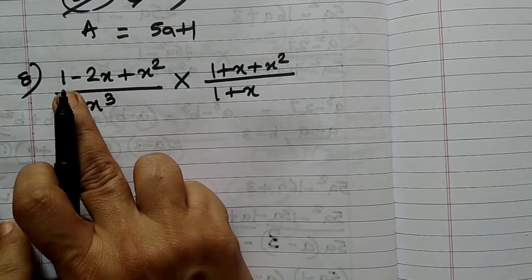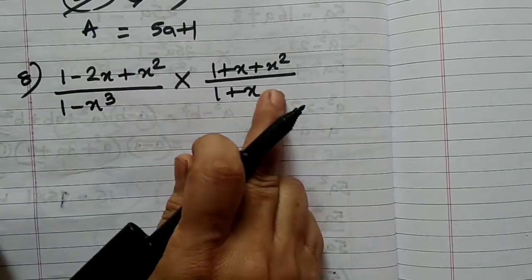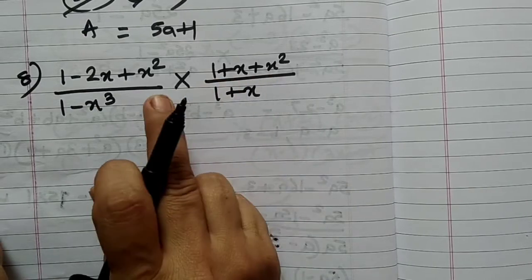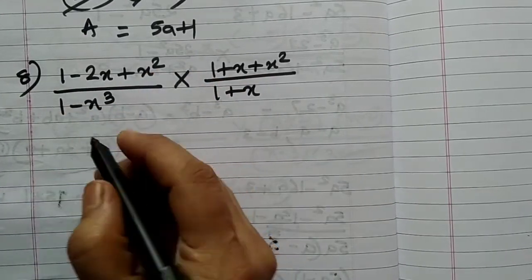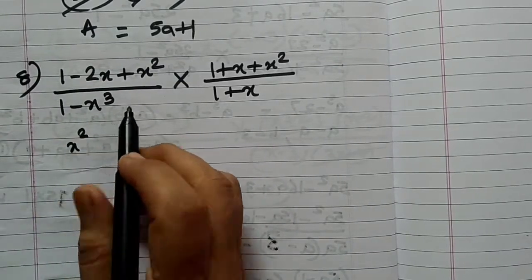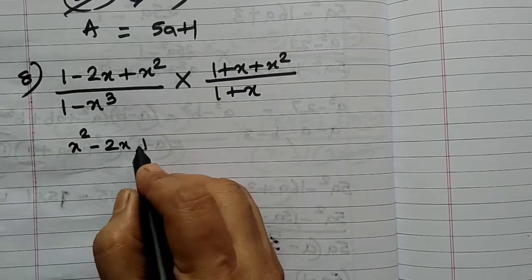Now see how it is written. 1 minus 2x plus x square. Here also it is 1 plus x square. So we'll just put the x square term first. That will be x square. With the sign we have to write always. So x square minus 2x plus 1.